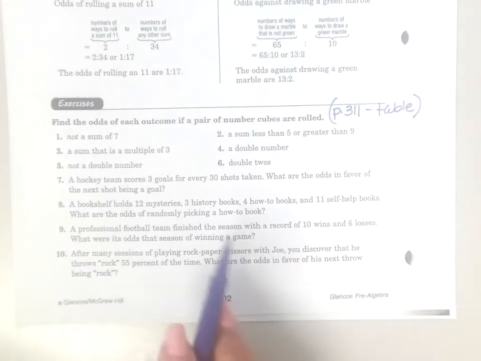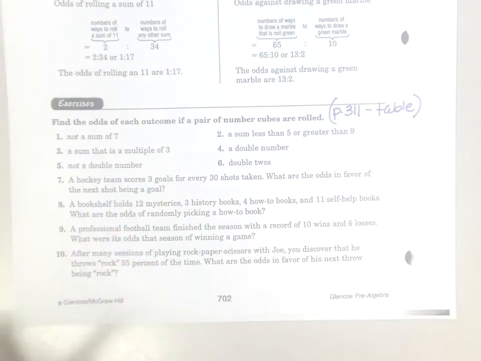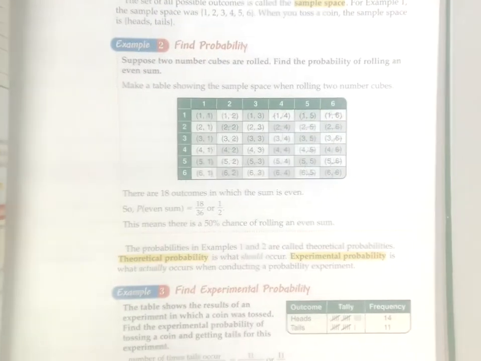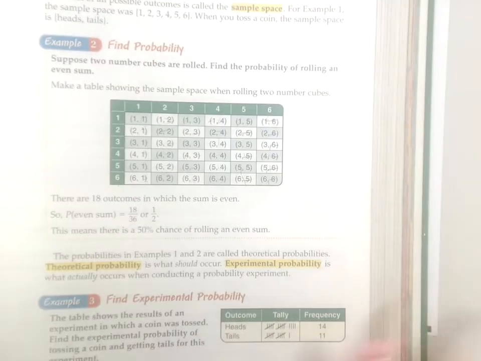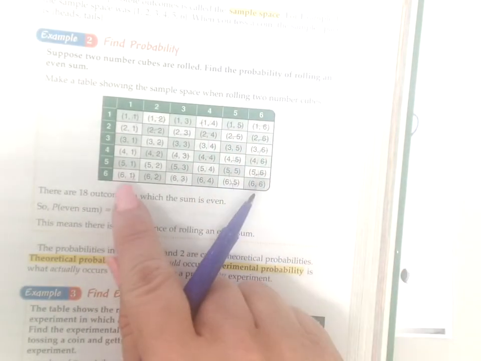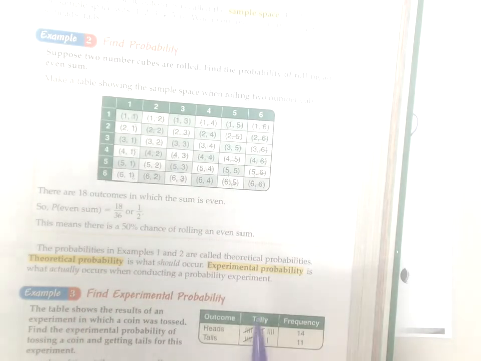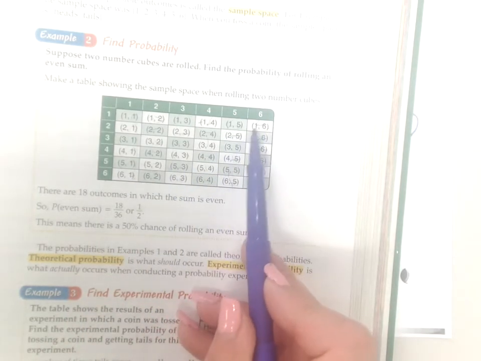Okay, so a pair of number cubes are rolled, not a sum of 7. So you would have to go through here and you would have to count all the ways that you cannot get a sum of 7. So I think finding a sum of 7 is probably the faster way, and then going backwards from that, right? So a sum of 7, if you look at these, the sums go diagonal.